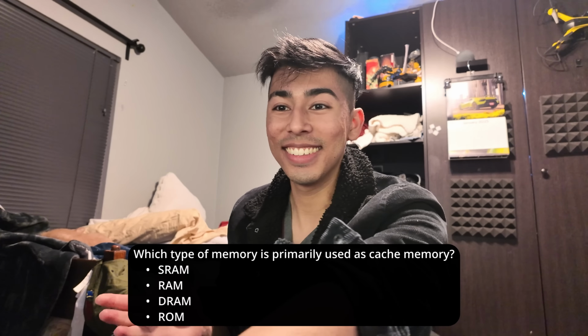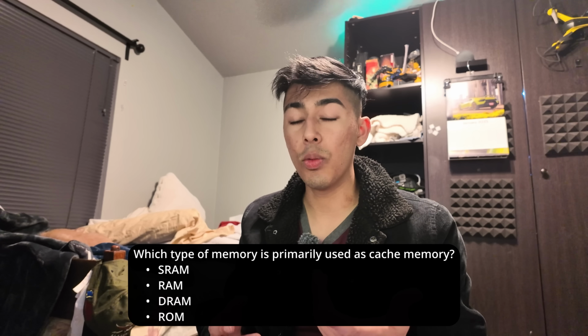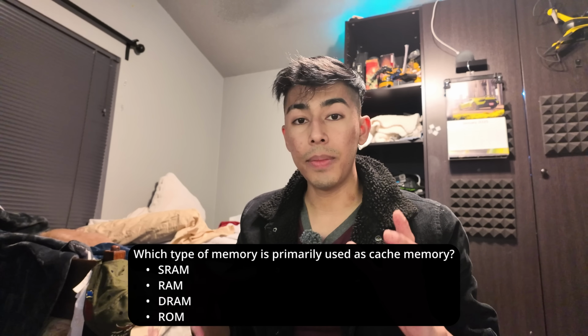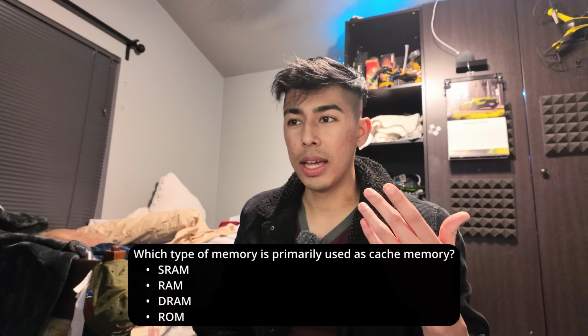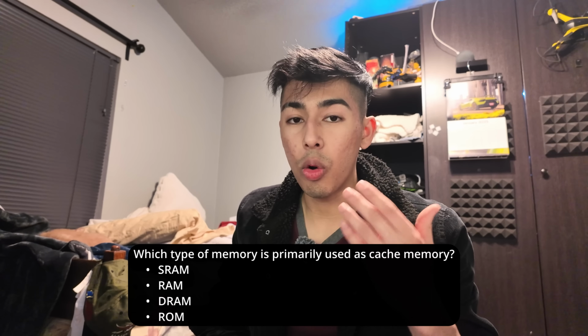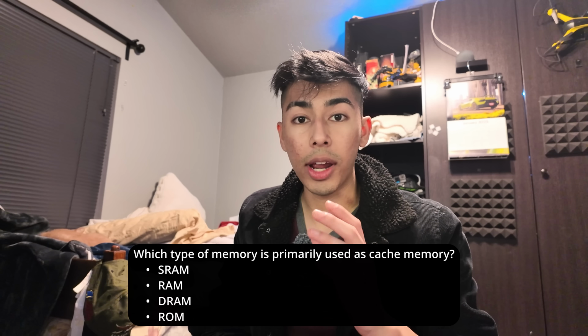First, we have SRAM, and that is static RAM. Static RAM is primarily used as cache memory, so I'm giving you the answer. And static RAM, it's faster, it doesn't need to be refreshed, unlike DRAM, which we'll get into in a second. It's usually more expensive and therefore used in smaller quantities. So it's mainly used for caching.